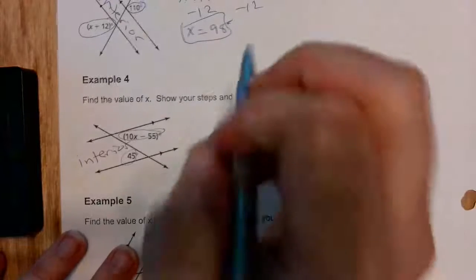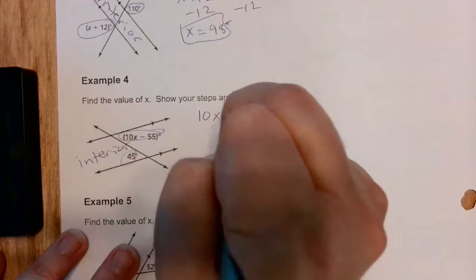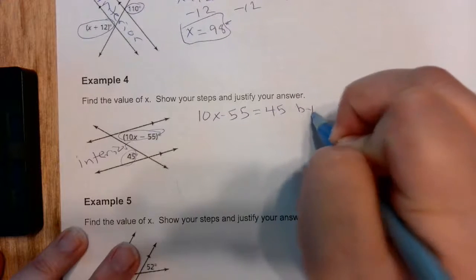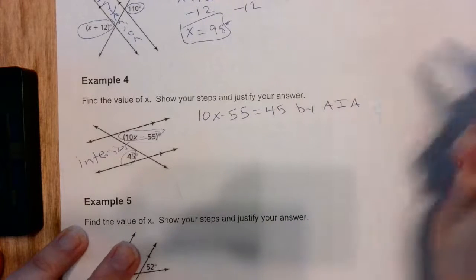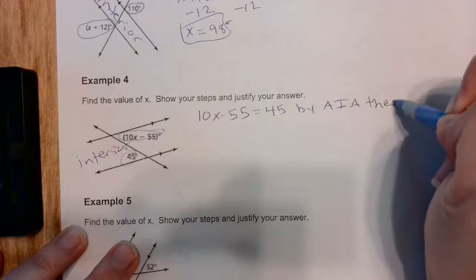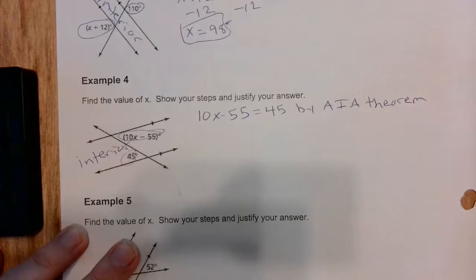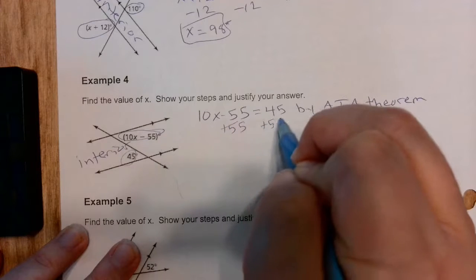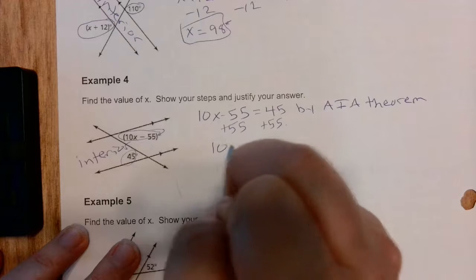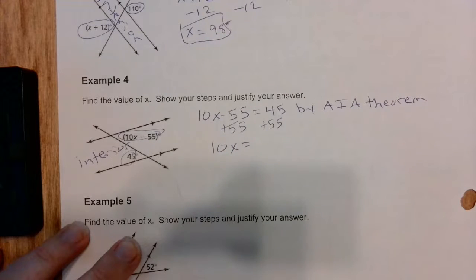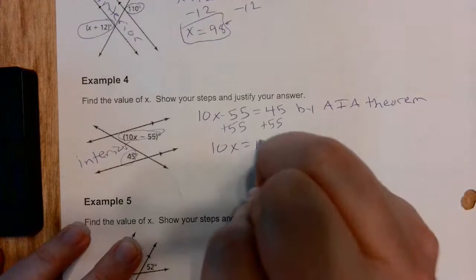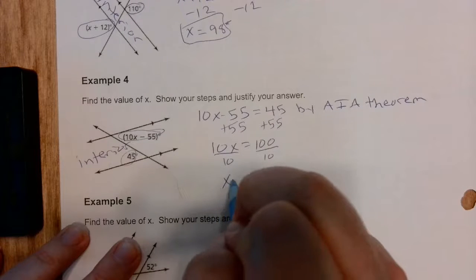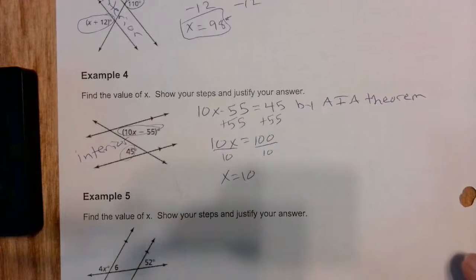That means their measures are equal, so we can set 10x minus 55 equal to 45 by the alternate interior angle theorem. And now use algebra to solve. What you do to one side, you must do to the other. So add 55 to both sides, and you get 10x equals 100. Then divide both sides by 10, and x equals 10.